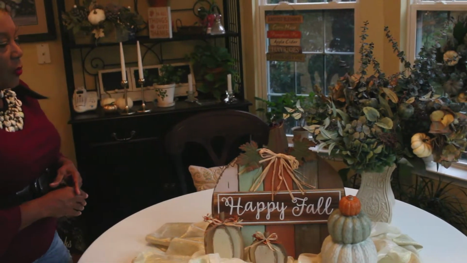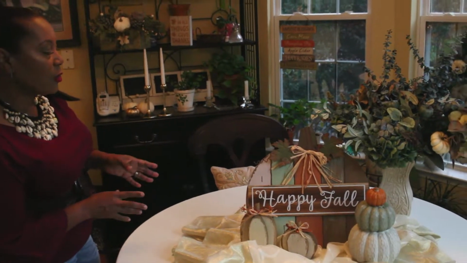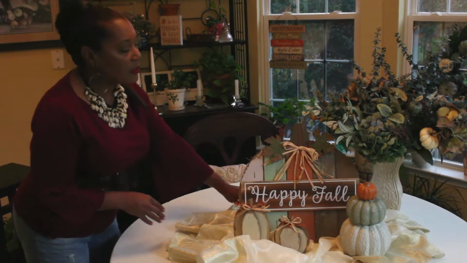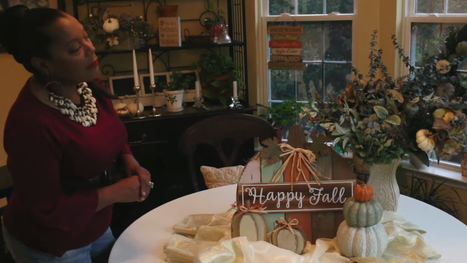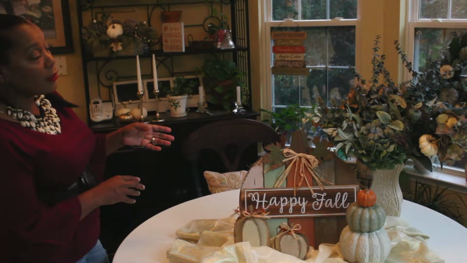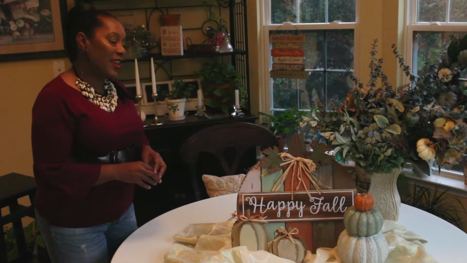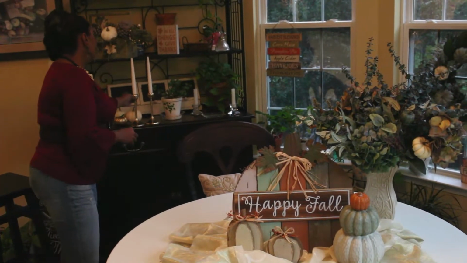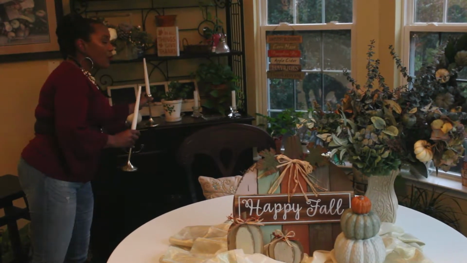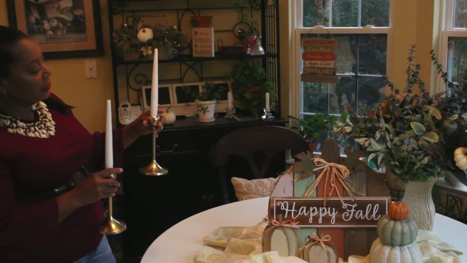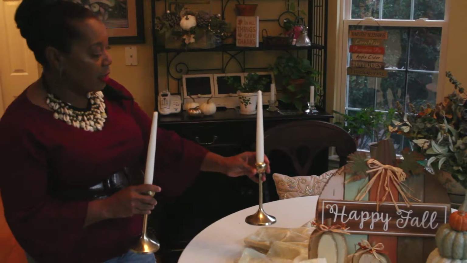Okay, so we have the plaques with the fall theme. We have the overlay as part of our centerpiece. And we have the silk and fresh flower bouquet and a beautiful tin cream vase. And then nothing says elegance more than candles. And I have two gold candlesticks with tapered cream colored candles.